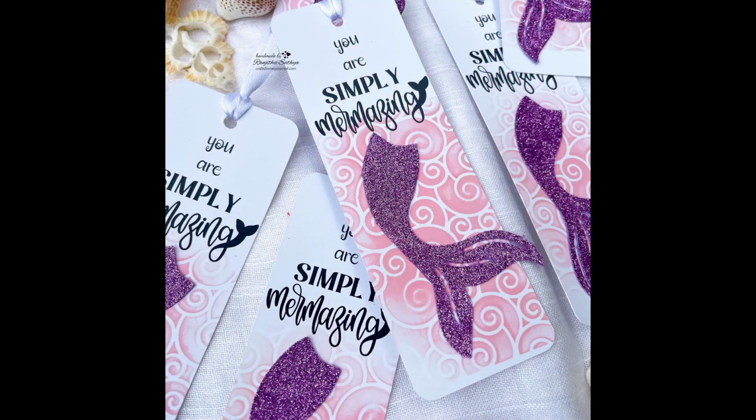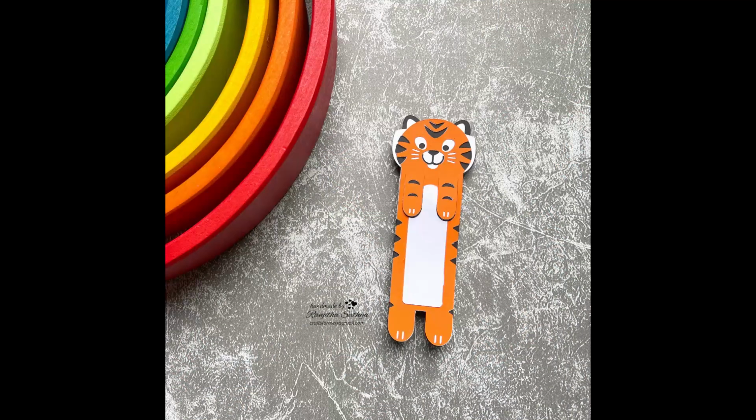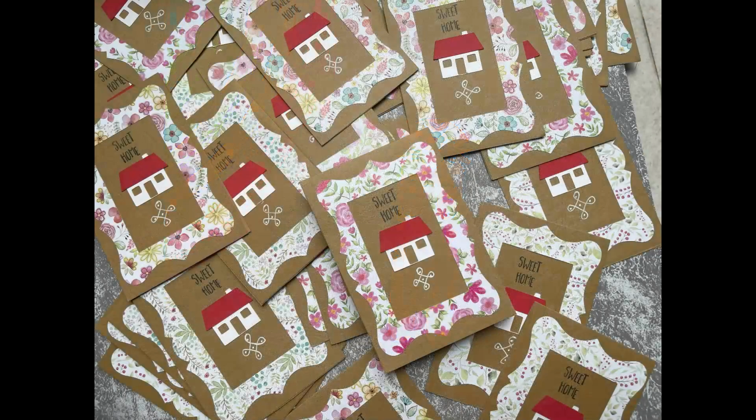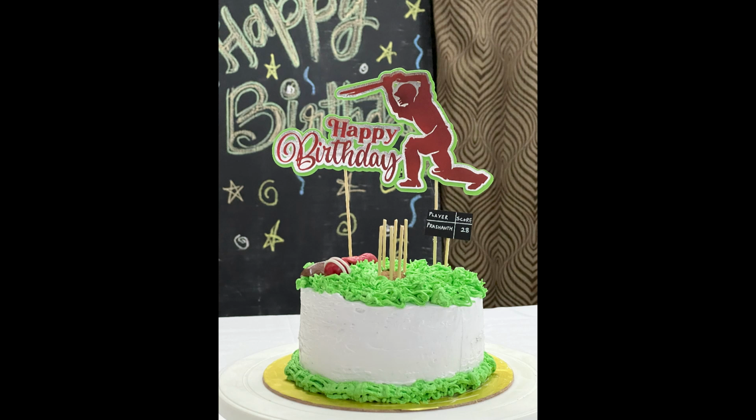In this video, I'm going to walk you through all the basic features and functions of this software. I hope this will help all the beginner Cricut users. So without any further ado, let's get started.